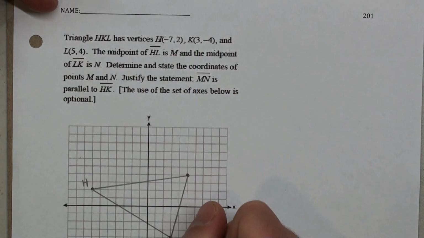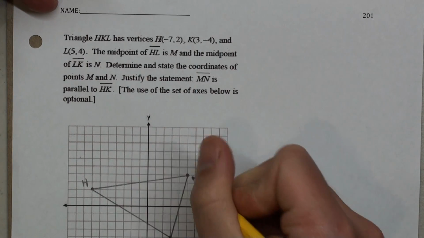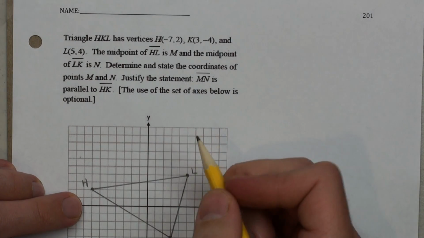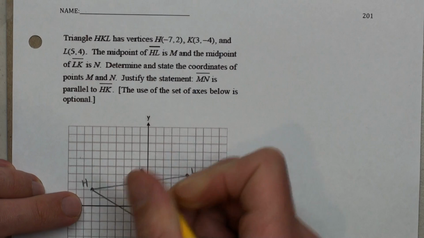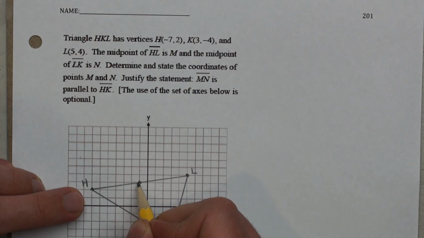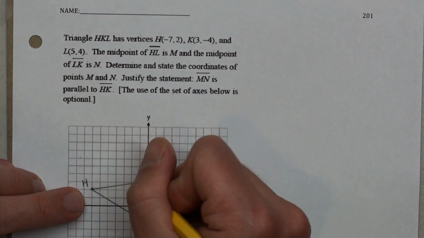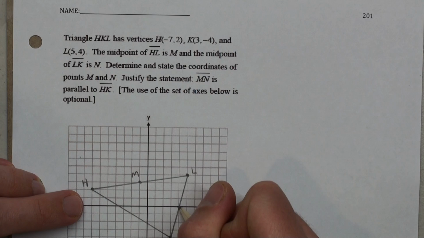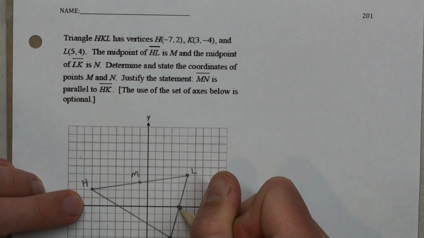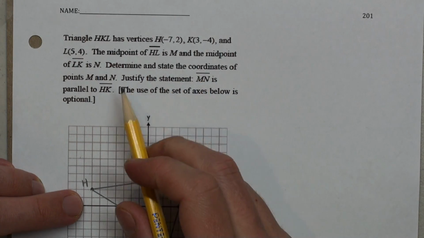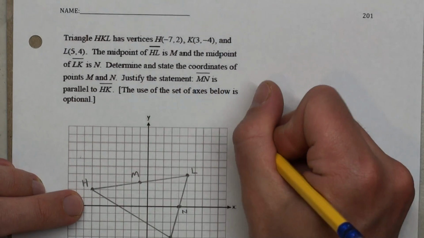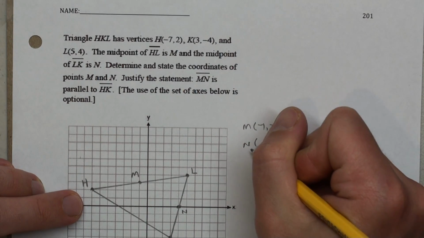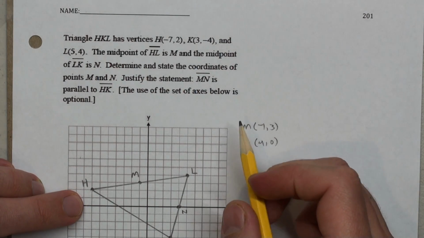H, K, L. The midpoint is M. That looks like it's right here. Up 1, over 1, 2, 3, 4, 5, 6. This is M. And the midpoint of LK is N: over 1, up 4. Determine and state the coordinates of points. M is negative 1 comma 3. N is 4 comma 0.